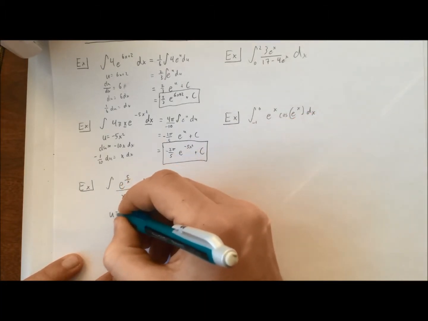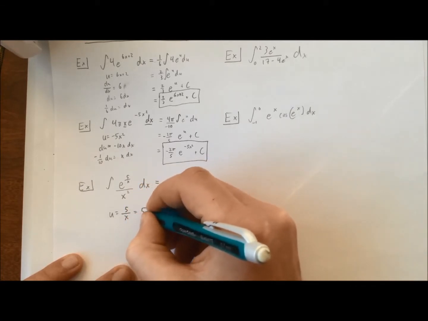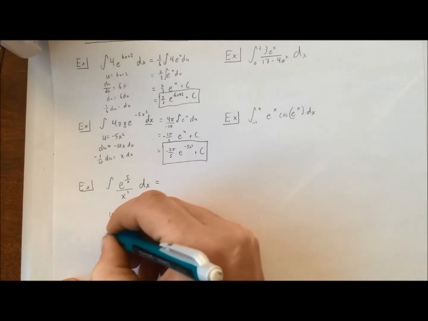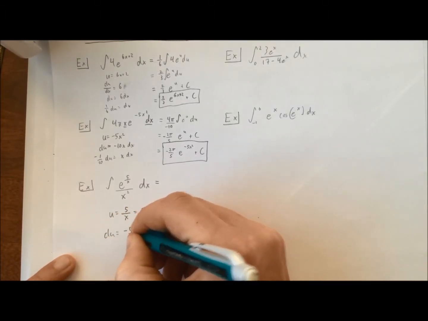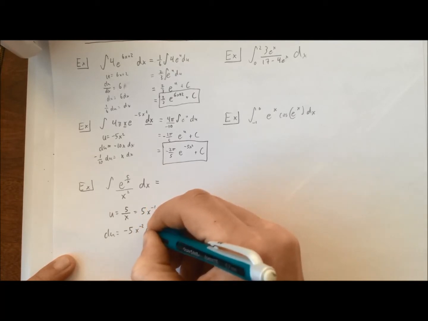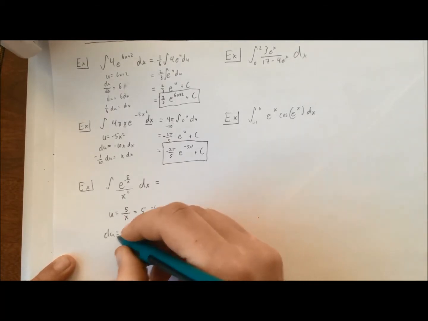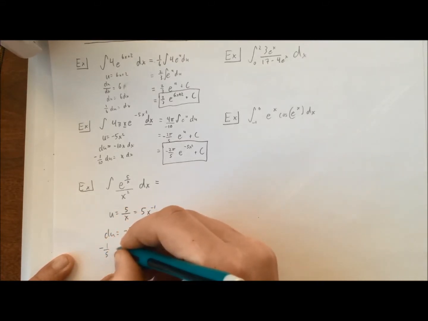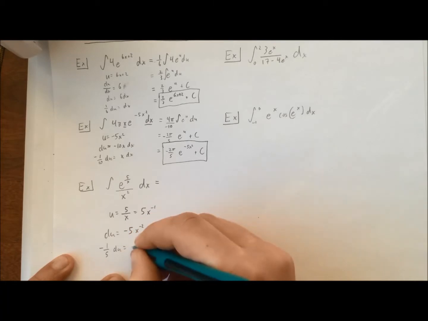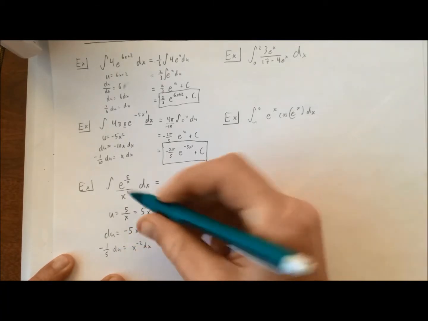I'm going to make u equal to 5 over x, which is really 5x to the negative first. So du is going to be, bring the derivative down, negative 5x to the negative second. Which, once I change this a little bit, negative 1/5 du is equal to x to the negative second dx. You may say, I don't have an x to the negative second.